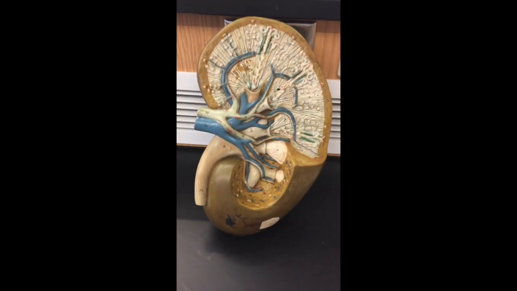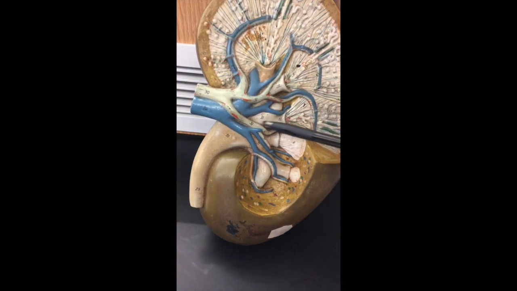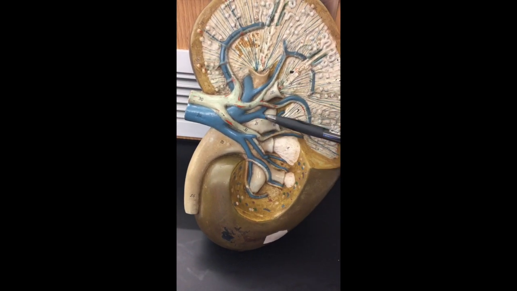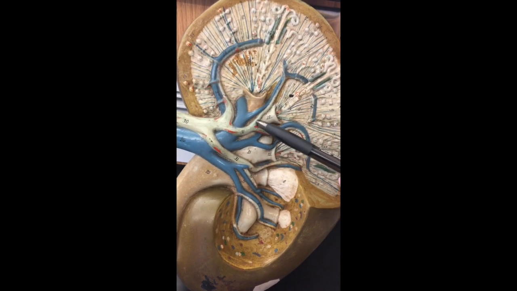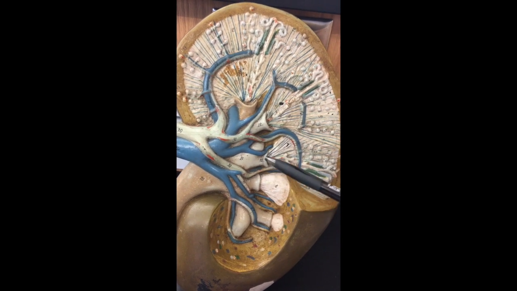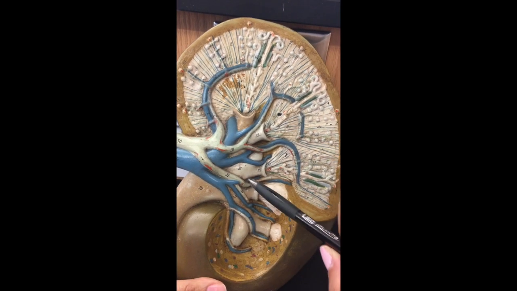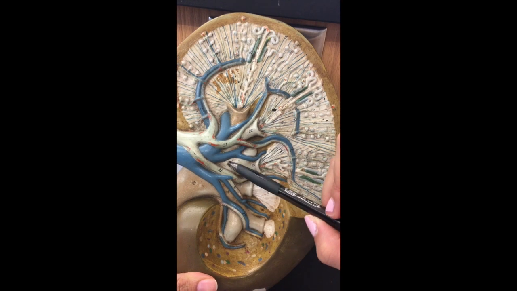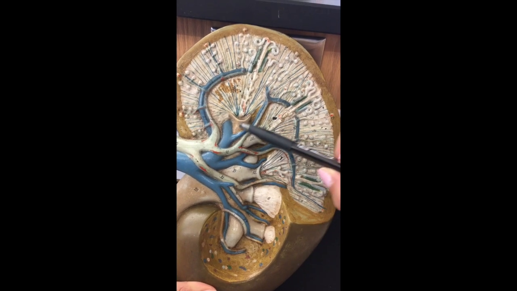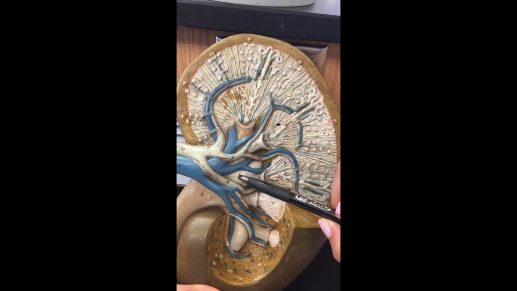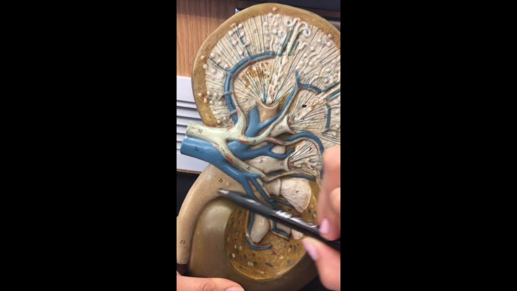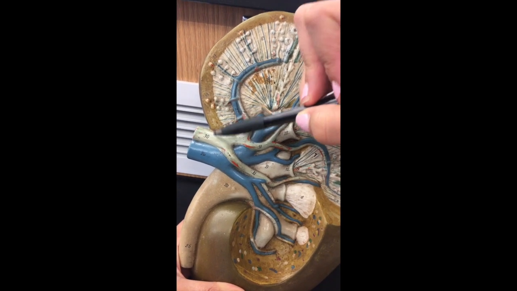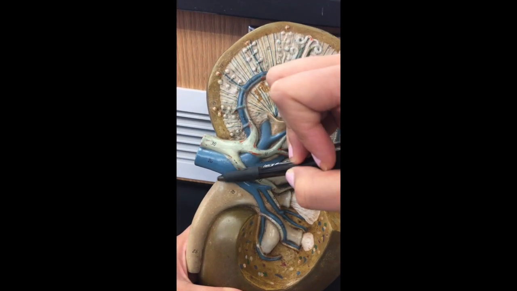Okay, so in this area we call this the hilum. Here we have the major calyx, I guess you could say this is the major calyx, but inside of here would be the hilum. These are all the minor calyxes, because again they meet at the major calyx. Here we have the renal pelvis. This is the renal artery, this is the renal vein.